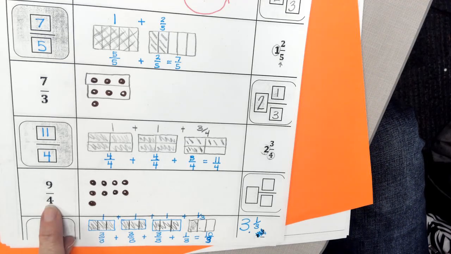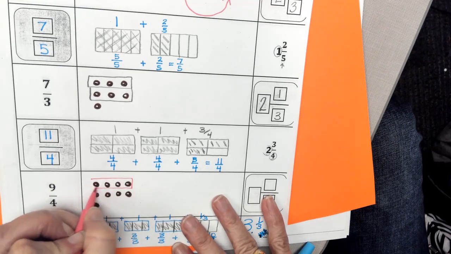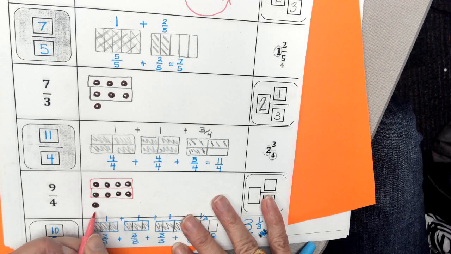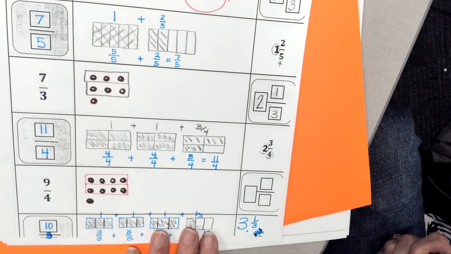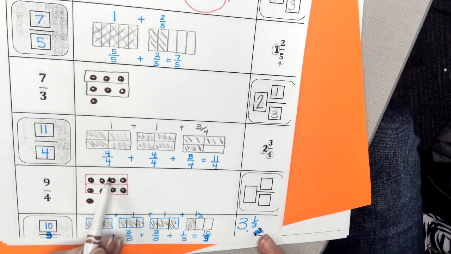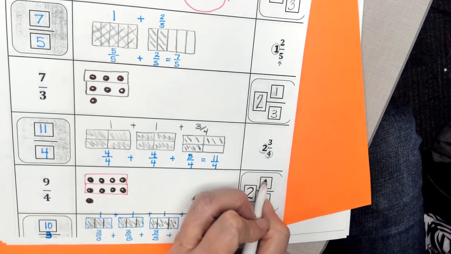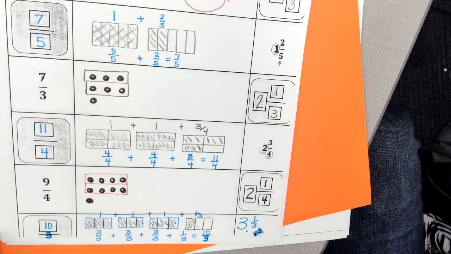We're going to circle groups of 4. So there's one group, 2 groups, and there's not enough to make a third group. So our mixed number equivalent is 2 wholes and 1/4. And that's how you do it, boys and girls.